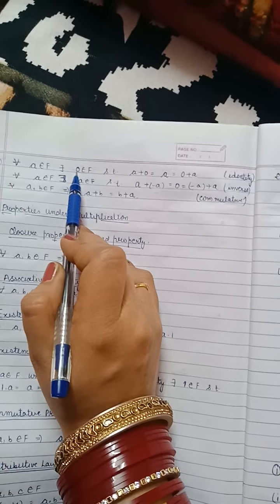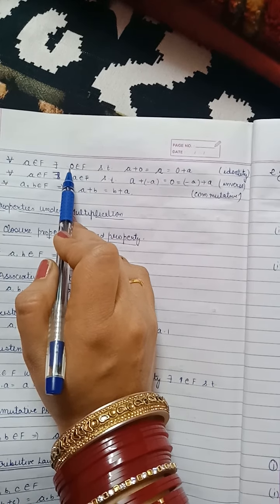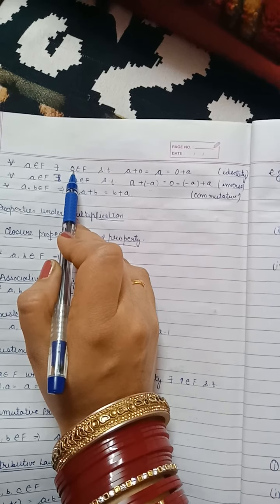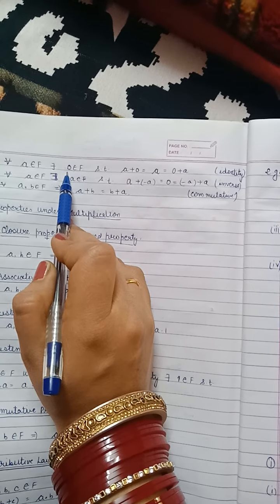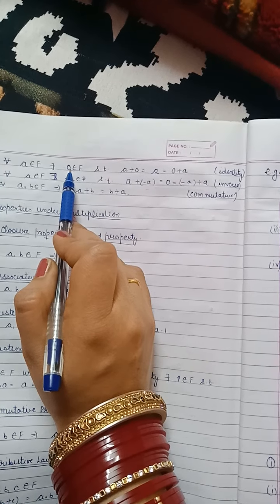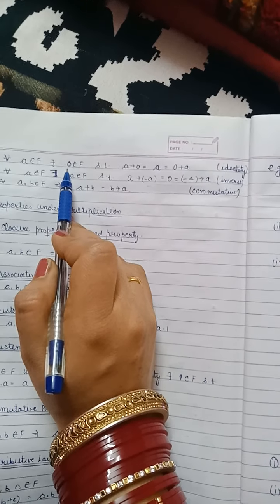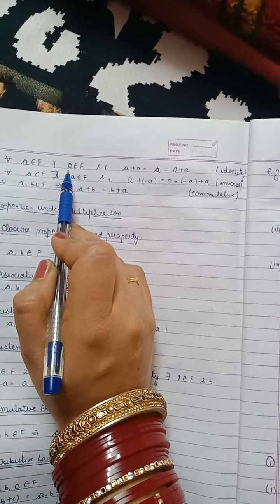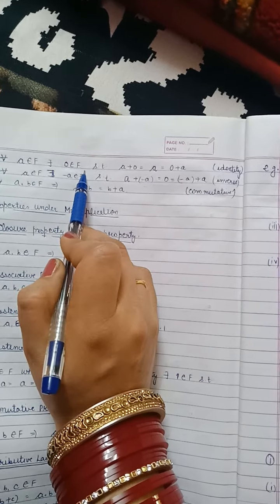This 0 changes according to the definition of field F. If we are talking about the set of matrices, then this 0 represents the 0 matrix. If we are talking about the set of polynomials, this 0 represents the 0 polynomial. If we are talking about the reals, integers, even numbers, odd numbers set, then this 0 represents simple 0.